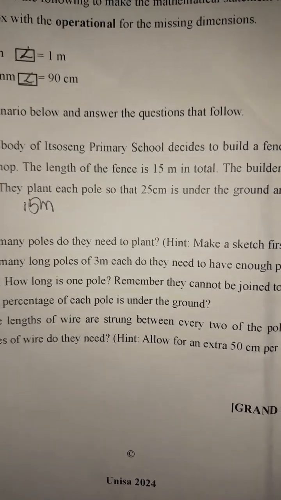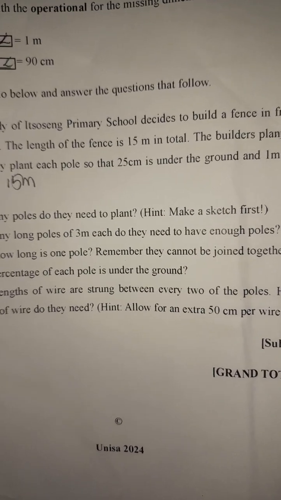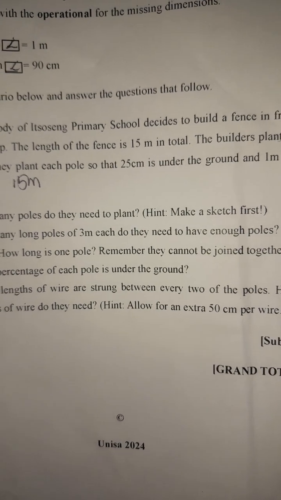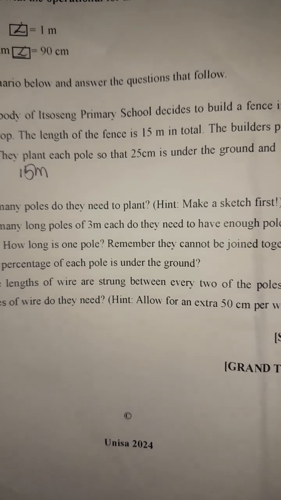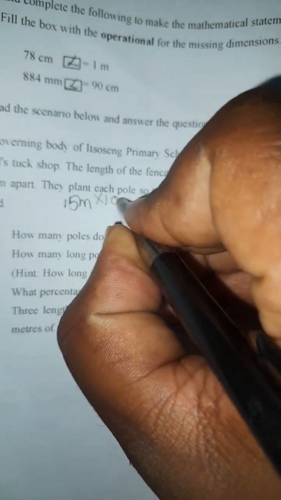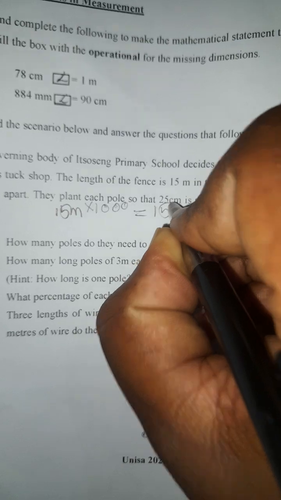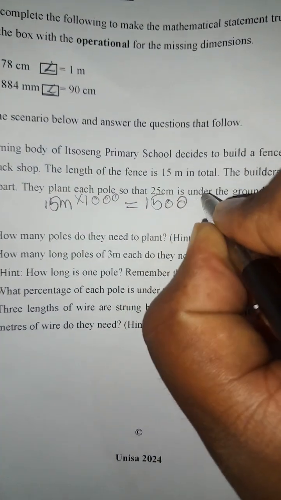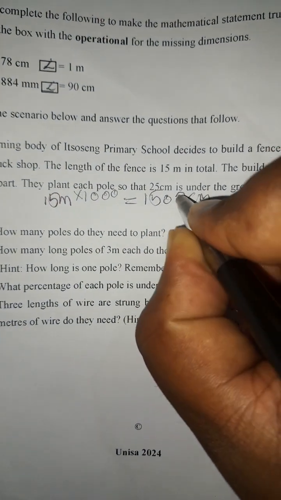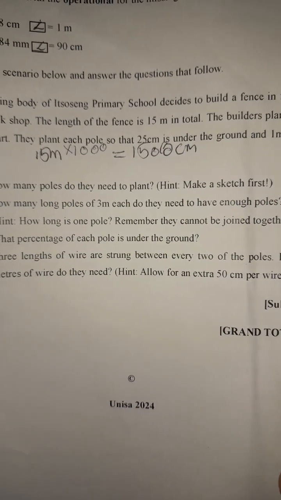You will do well to know what is 1 meter to centimeter. That will be 100 centimeter. So we'll multiply this by 100, which will be 1500 centimeter. That's the total fence length in centimeter.